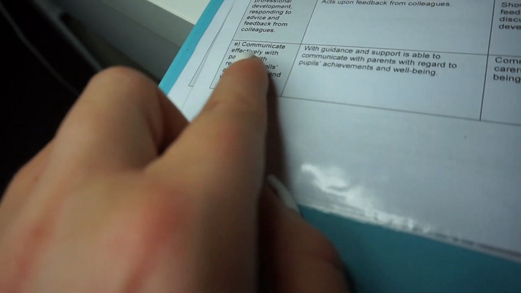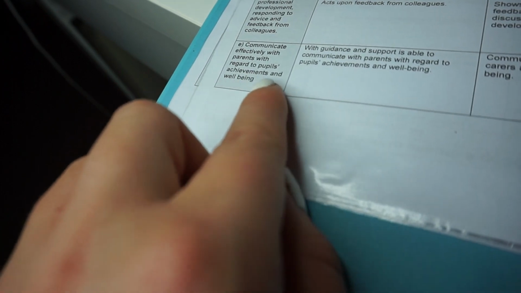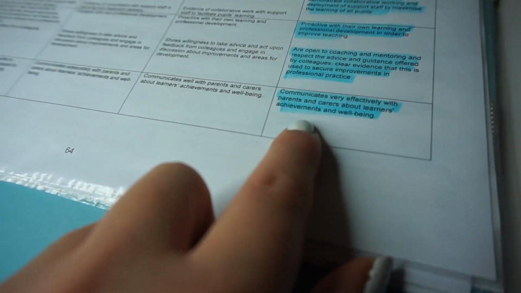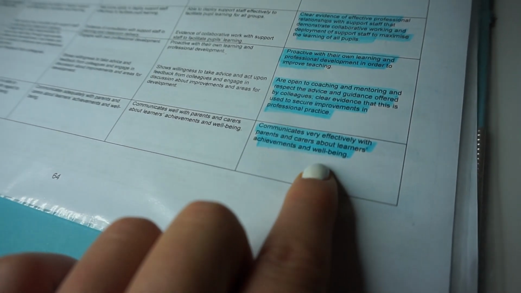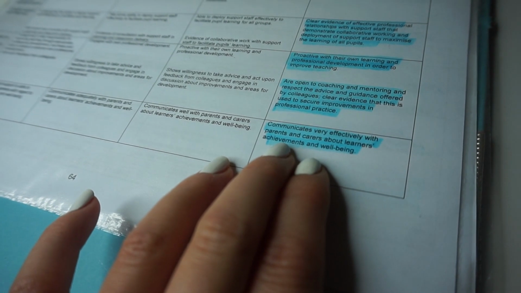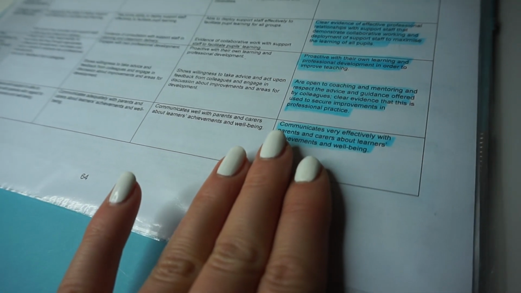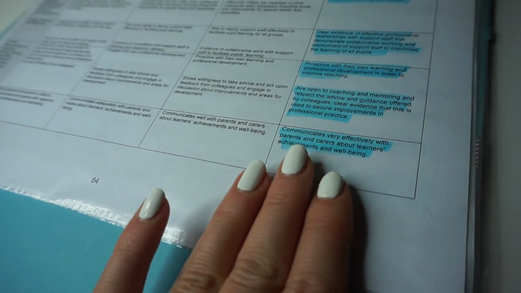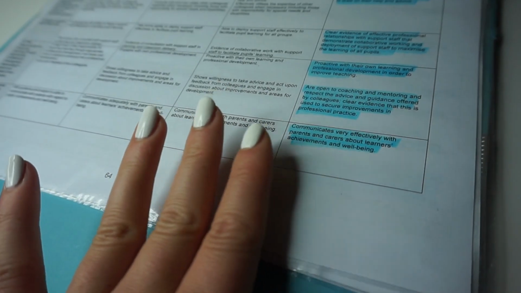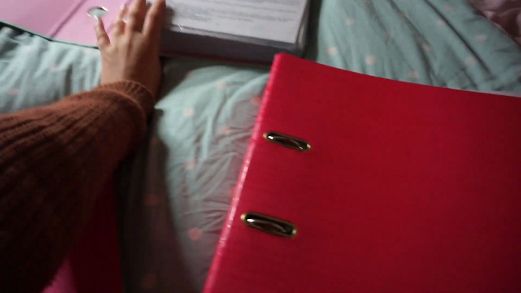And the last one, standard 8D, communicate effectively with parents with regard to pupils' achievement and well-being. So parents' evening is the main thing, but also if you send notes home in students' planners, that's great evidence. And if there's any phone calls home or anything like that is great, or open days, they're great as well. Yes. Now, I did say at the beginning that I have more than one folder.